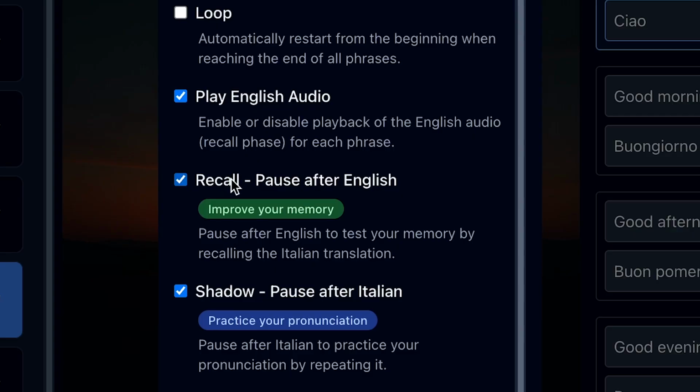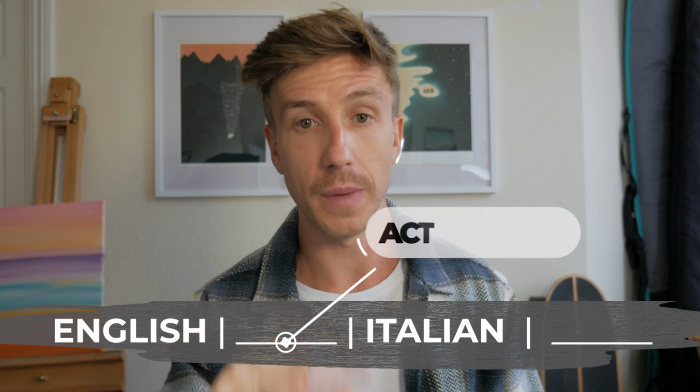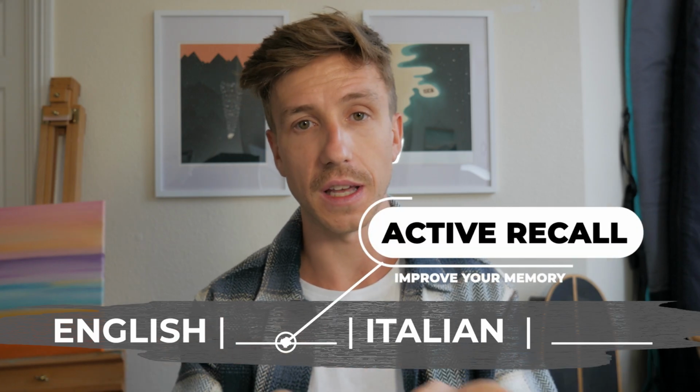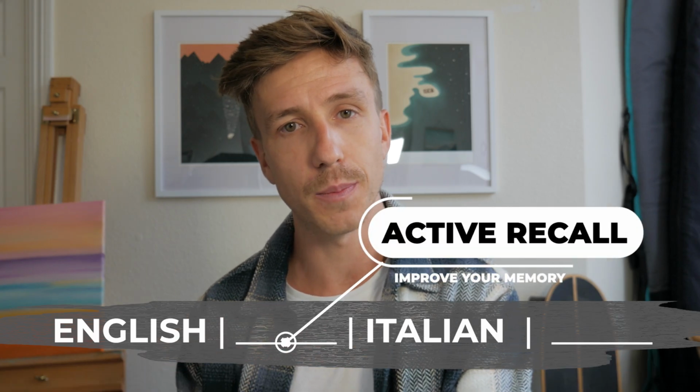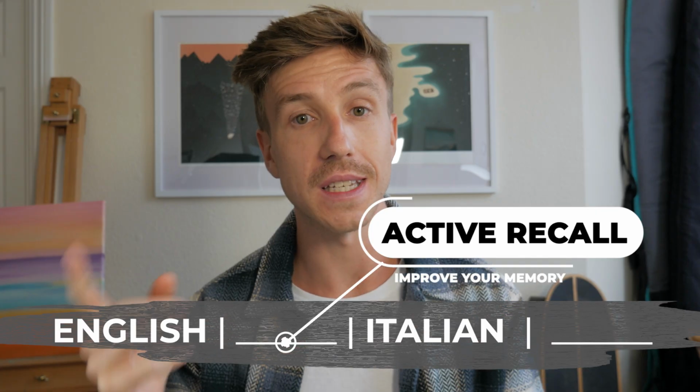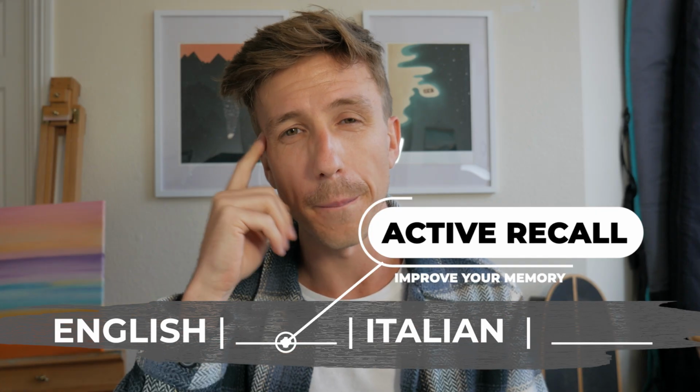Here I enable the active recall setting, which pauses the audio before you hear the language you're learning. For me, this pauses after the English, but before the Italian is played, giving me a moment to say the Italian phrase from memory. It's a really great way to test the memory of your pronunciation and also reveal if you've actually learnt the translation or if you're still just parroting.